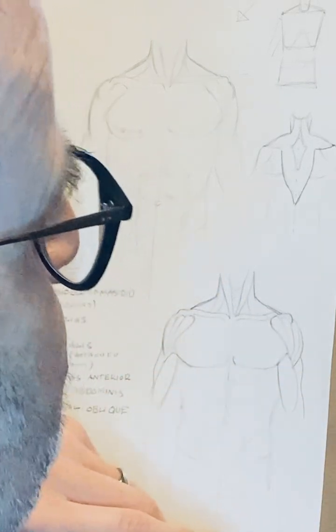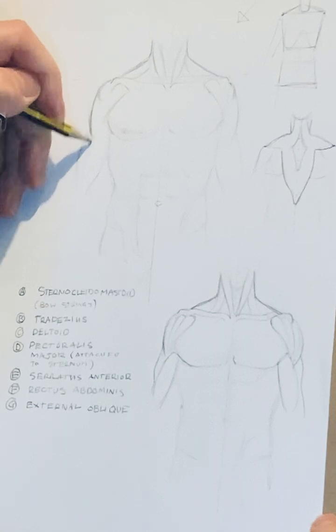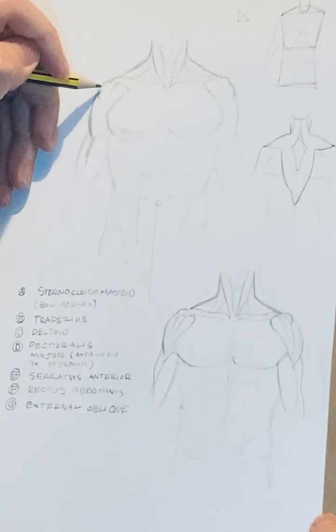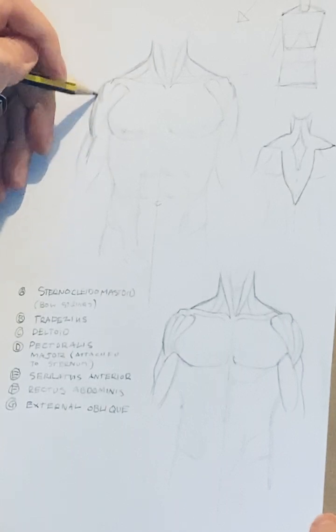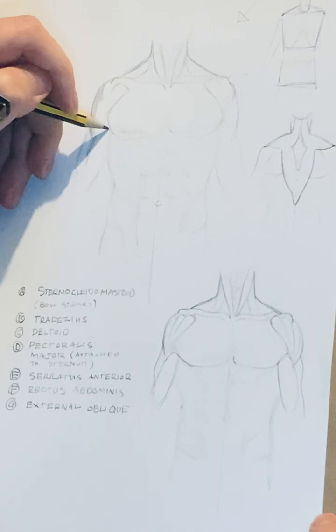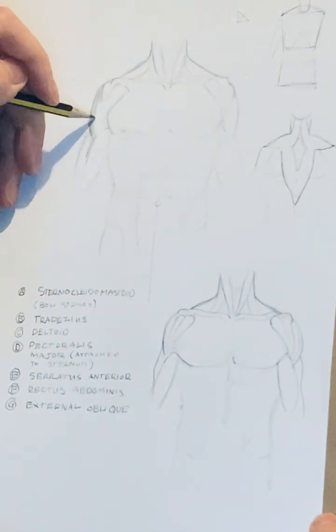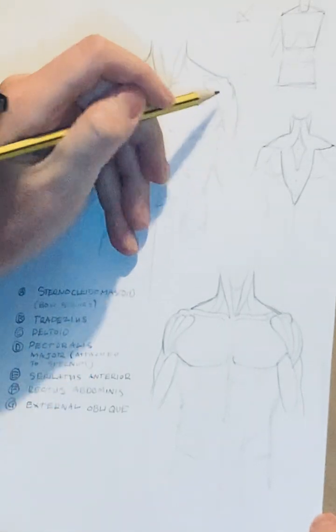Maybe just use a little bit of tone here to indicate this. See where the bone socket joint of the shoulder is indicated there. So a light's coming from there.